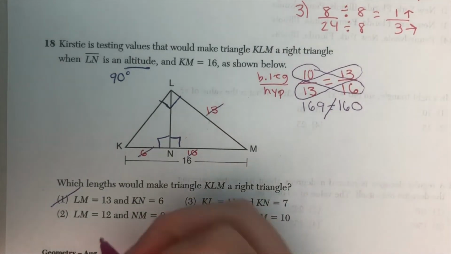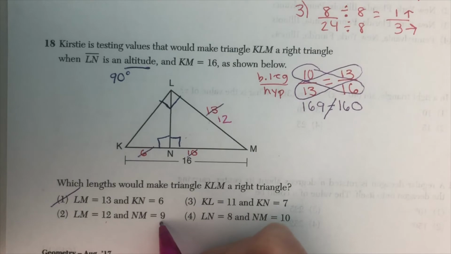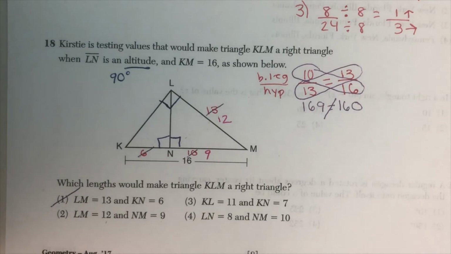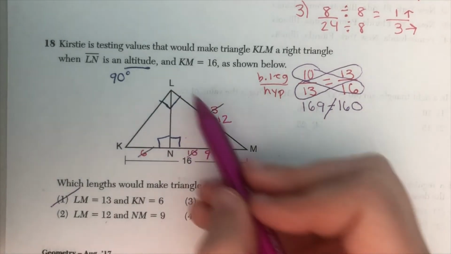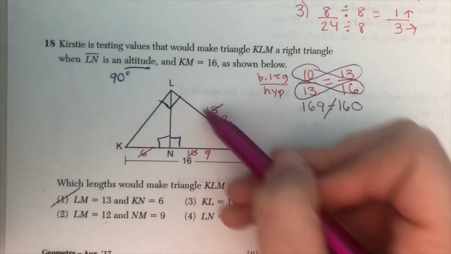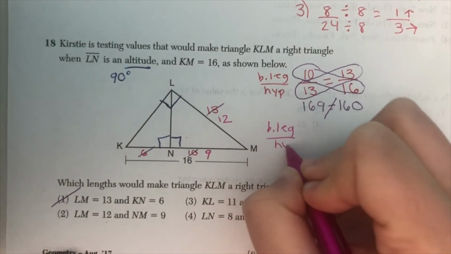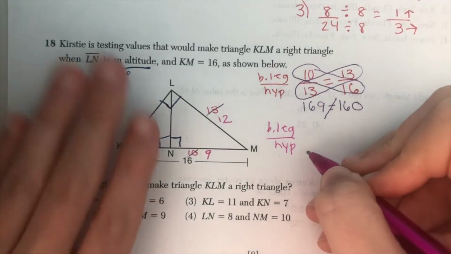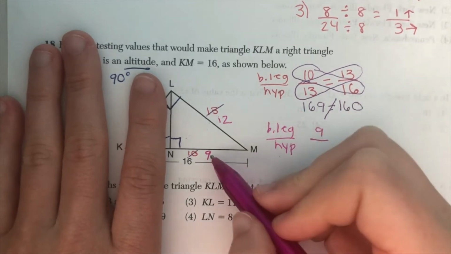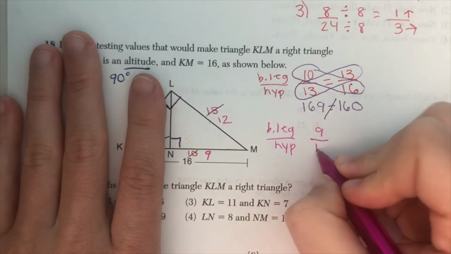Use a different color pen. So LM is 12, and NM is 9. Okay, so now we are still given a big leg and a hypotenuse for my big triangle, and a big leg and hypotenuse for my medium-sized triangle. So I'm going to do big leg over hypotenuse again. So starting with my medium-sized triangle, my big leg is 9, and my hypotenuse, the side across from the right angle, is 12.